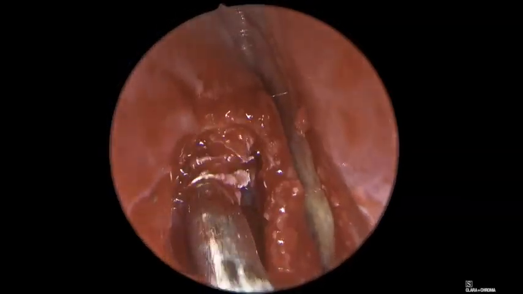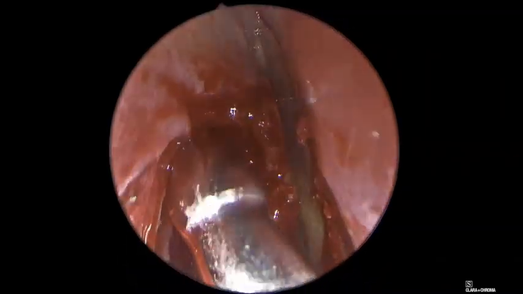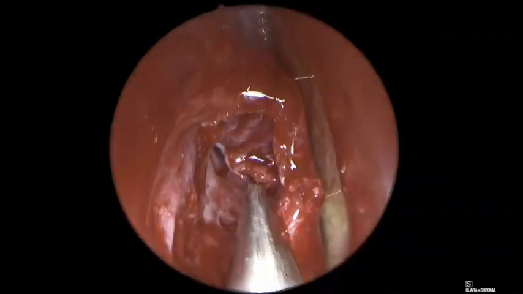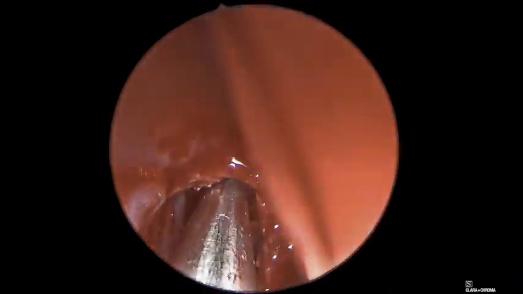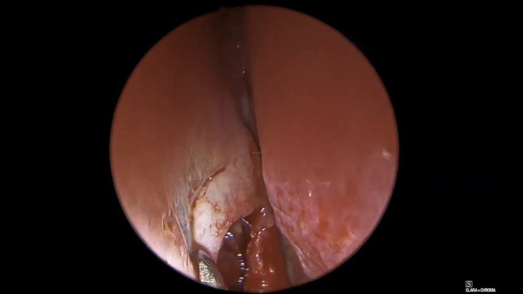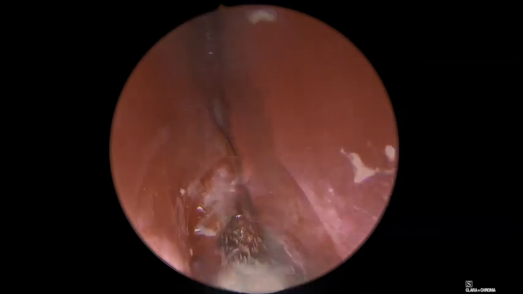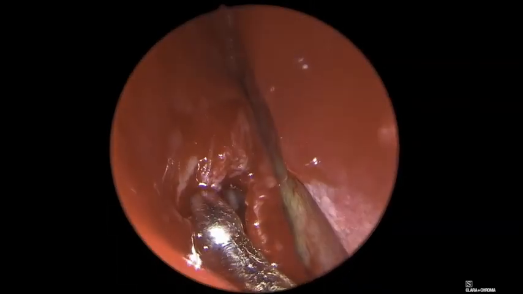On the other hand, the lacrimal bone is identified after performing the uncinectomy and agger nasi opening, confirming the close relationship between the cranial portion of the uncinate process and the lacrimal bone on the lateral nasal wall. Using a Cottle knife, a C-shaped mucosal flap of approximately 5 mm of thickness is removed from the frontal process of the maxillary bone, represented by the maxillary line.